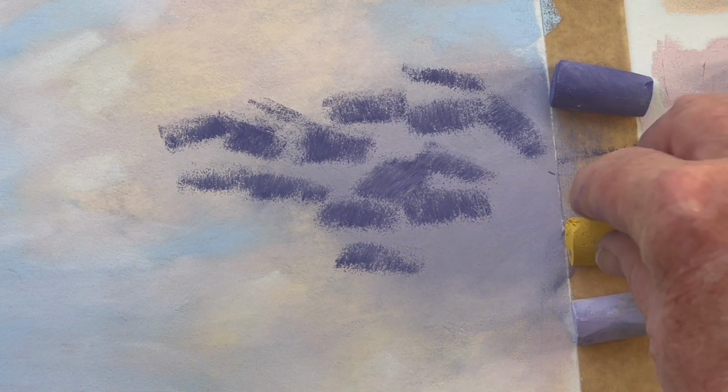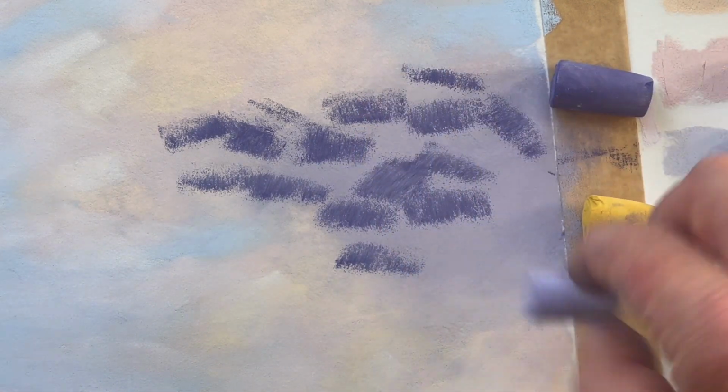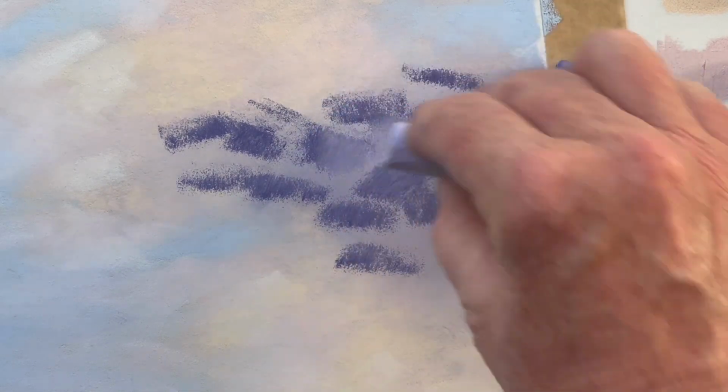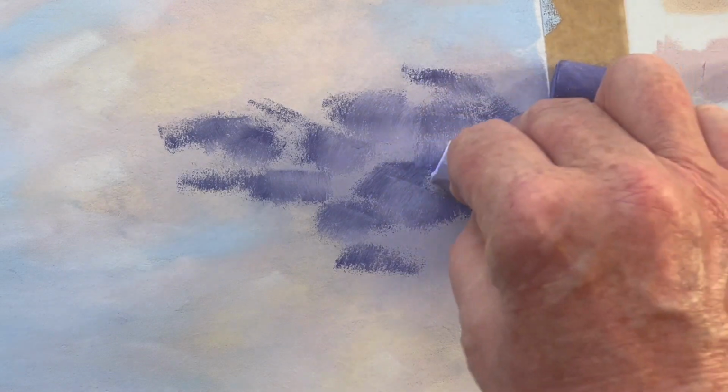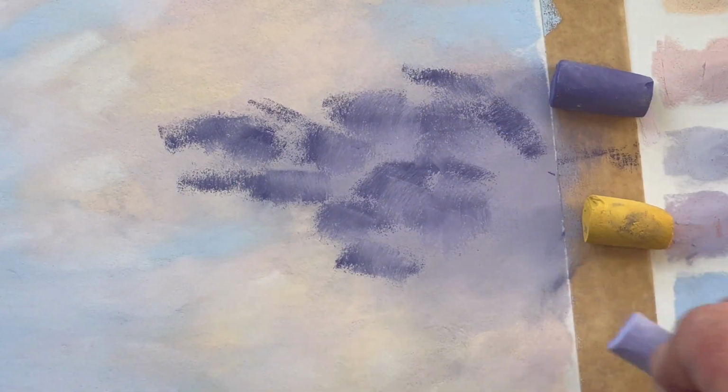And then let's add a bit of this mid-tone first through here, just to overlap that a bit and build that up. Again, blocky mark making.